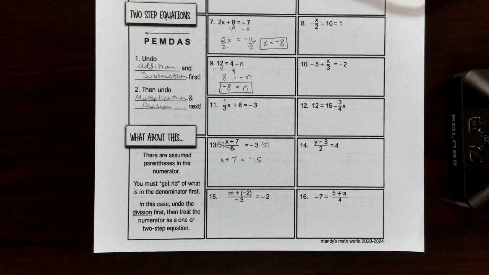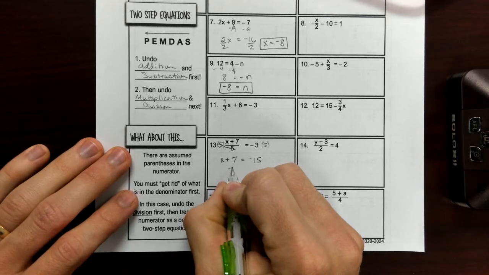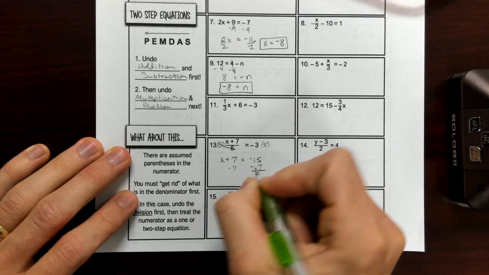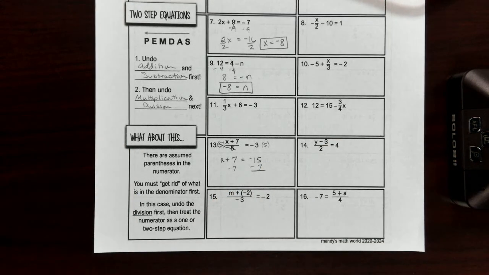Your screen froze. Okay, you got x plus 7 equals negative 15. And I want to get the x by itself. You should minus the 7. Absolutely. Good job. So Imran, you owe me $15 and you owe Sophia $7. What do you get? Negative 22. Absolutely.